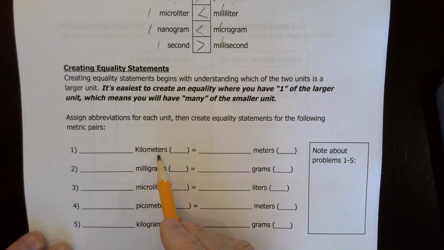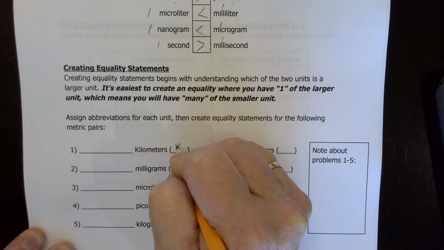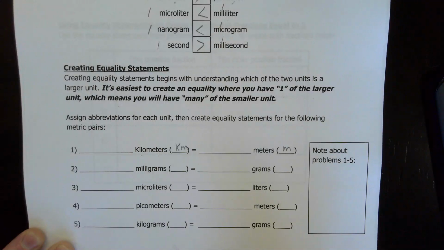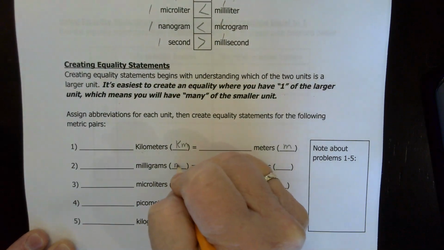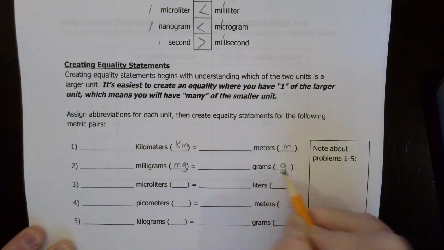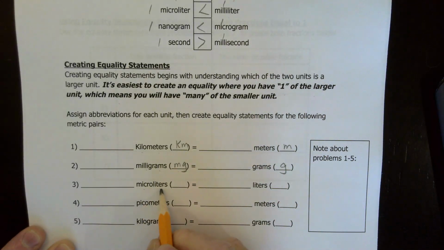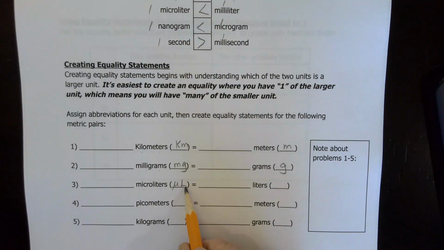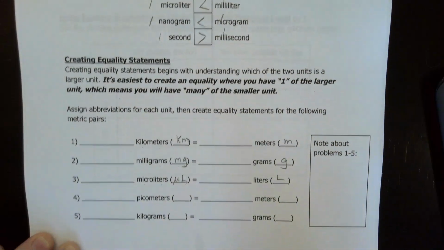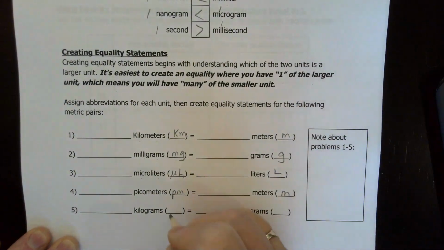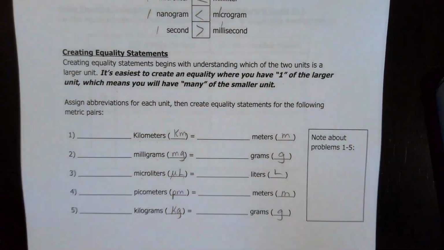So if you're talking about kilometers, that would be an abbreviation of km, versus meters, which is just m, no prefix. Milligrams is a little m and a little g, mg, versus grams with no prefix of g. Microliters, that's that funny little u, followed by, I generally use a capital L because otherwise a lowercase l looks like a number 1, versus liters, which is just the L. Picometers will be pm, meters just m, kilograms, kg, and grams, g.